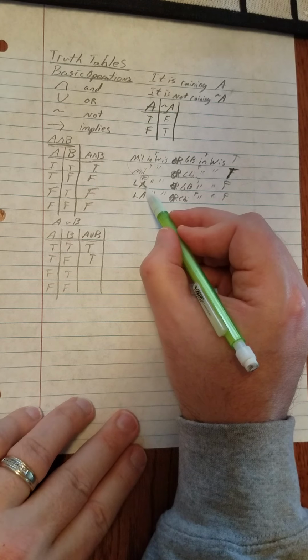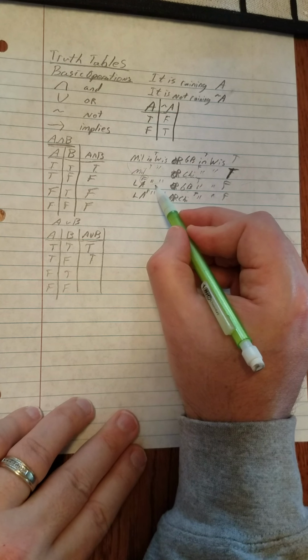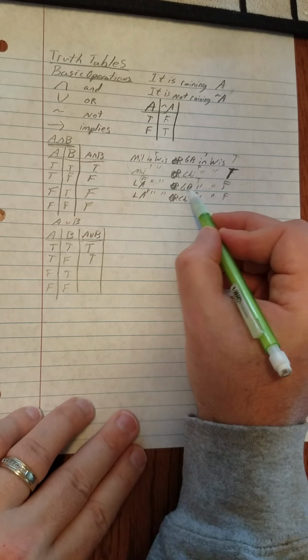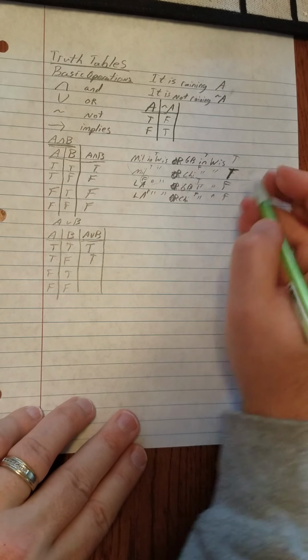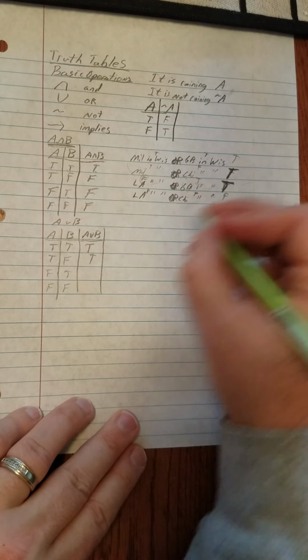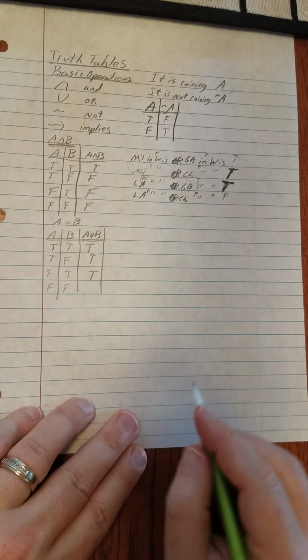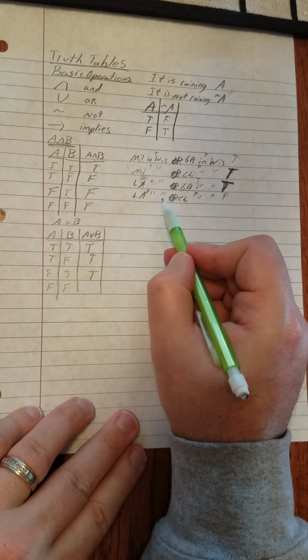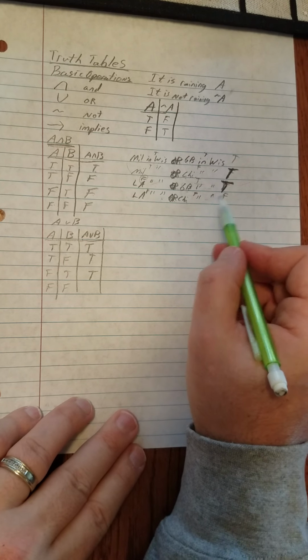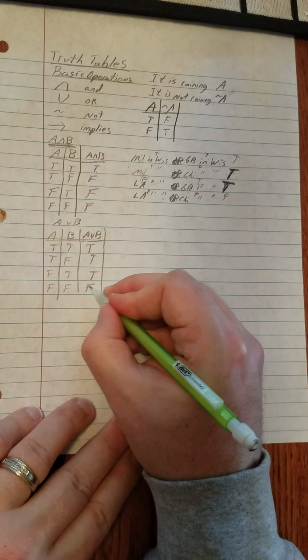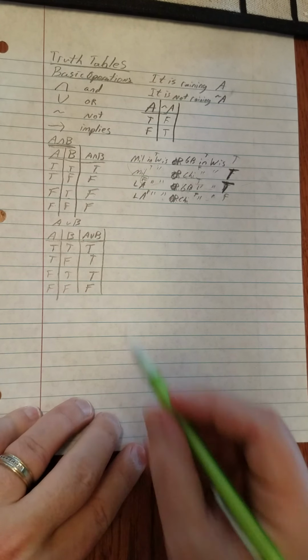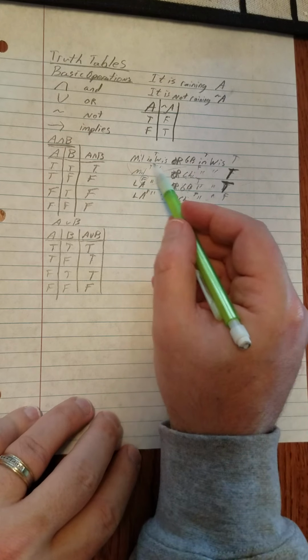Third statement, similar to the second one: Los Angeles is in Wisconsin or Green Bay is in Wisconsin. One part of it is true, so again, this entire statement is true. And the last statement, Los Angeles is in Wisconsin or Chicago is in Wisconsin, neither part is true, so that is still false.